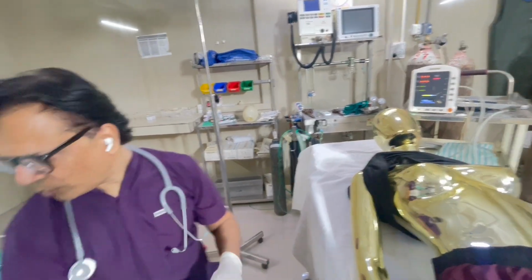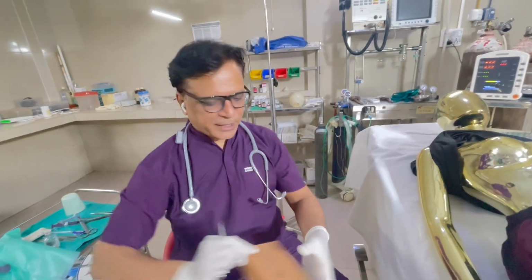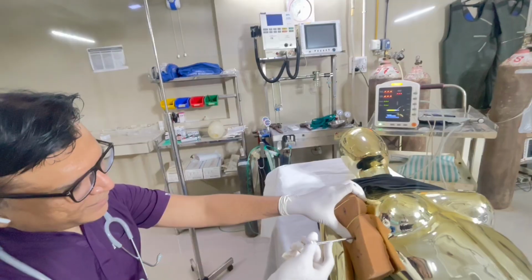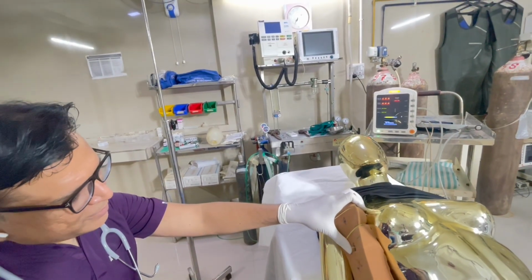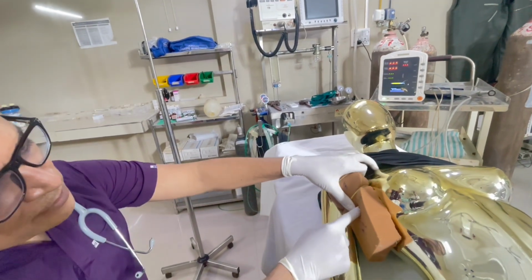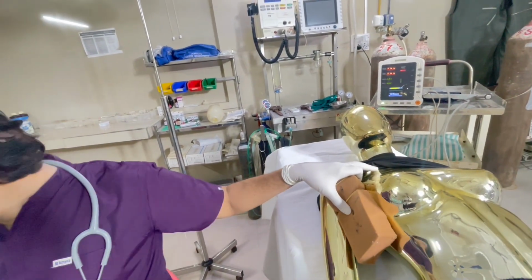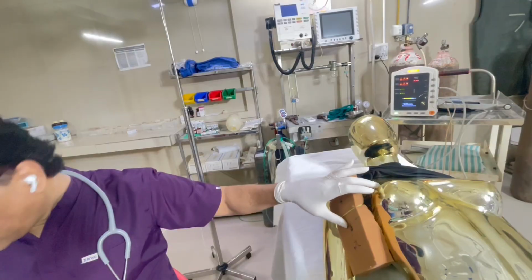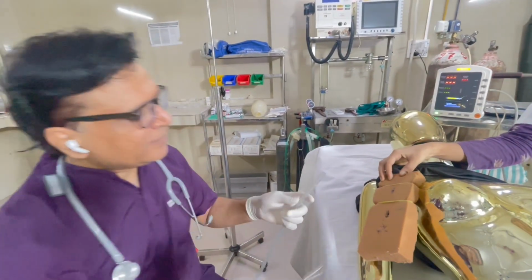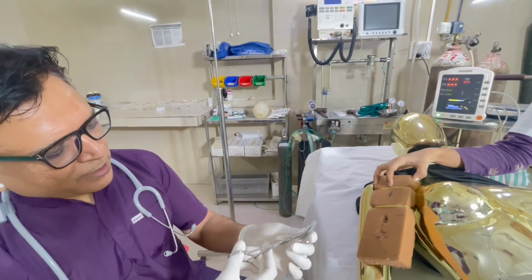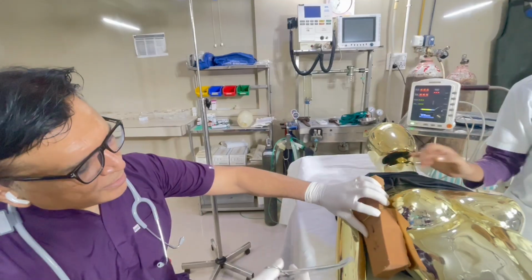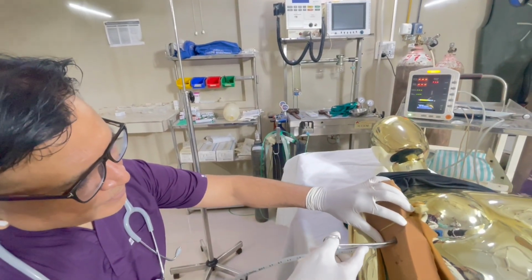Once you go in this manner, for example, you put this like this, then you make a swiping movement with a finger, and then you try to hold and put a drain in such a manner that the drain has to be held in this manner with the artery forceps, and it has to be pierced inside.